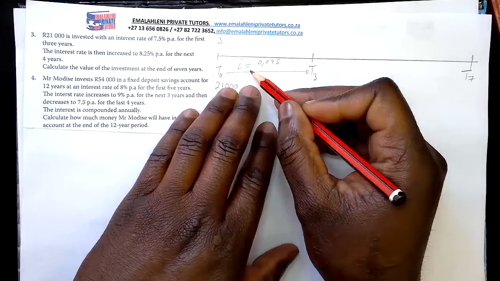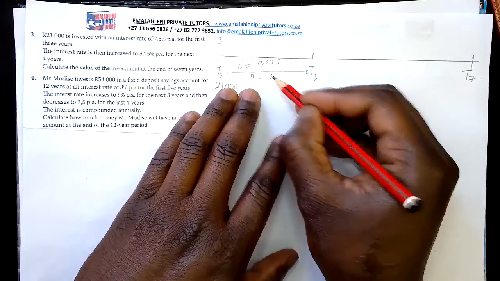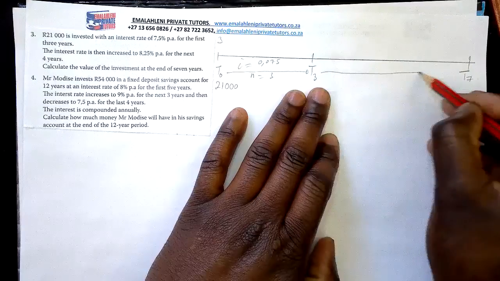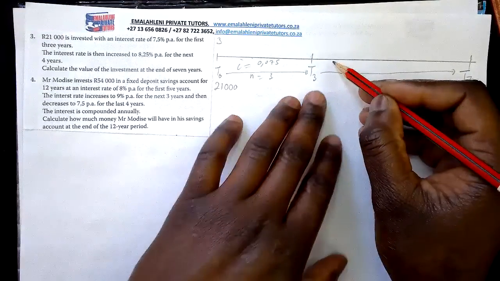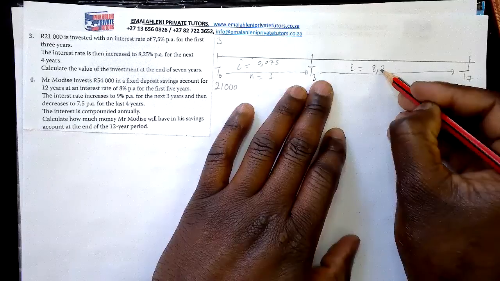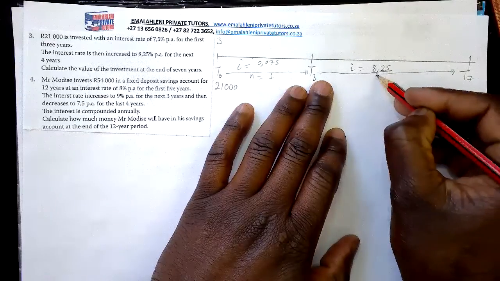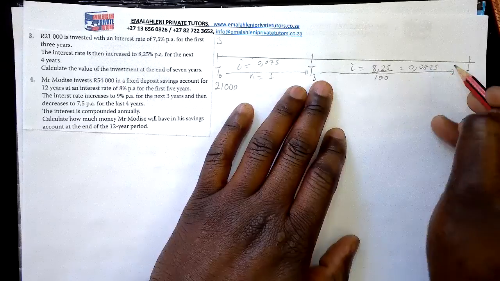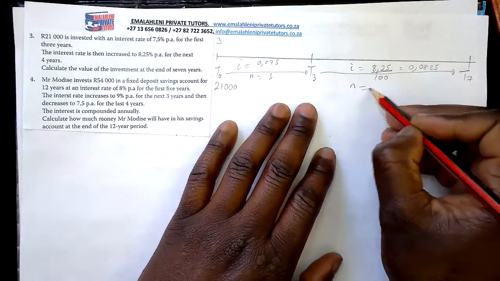N is equal to 3 years. Then for the next one, we are looking at 4 years, and I is equal to 8.25 over 100, which is 0.0825. Then our N is equal to 4.